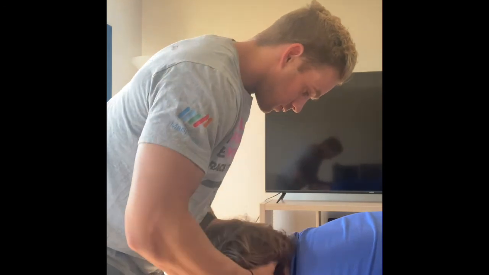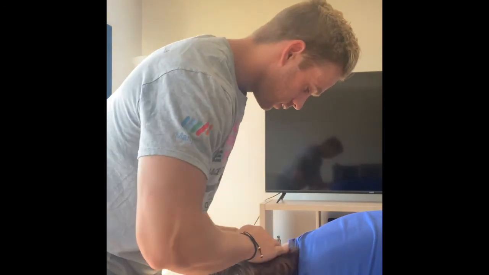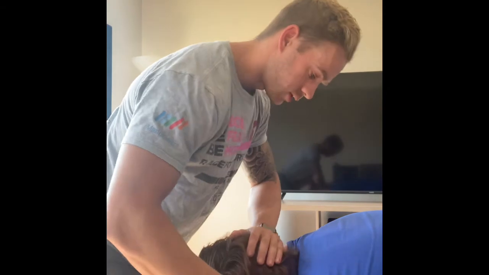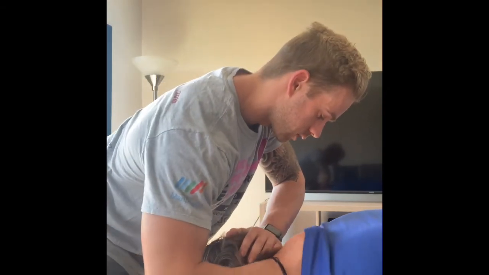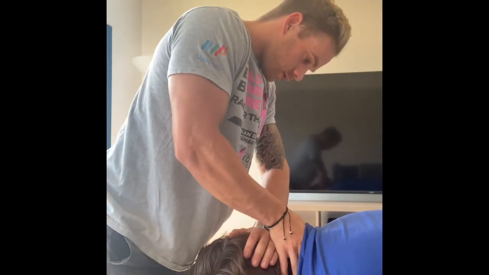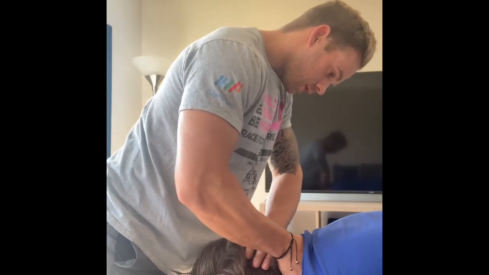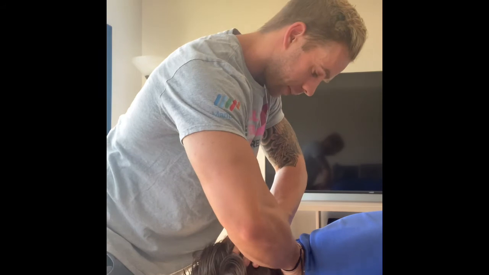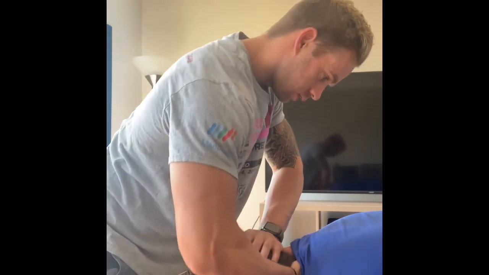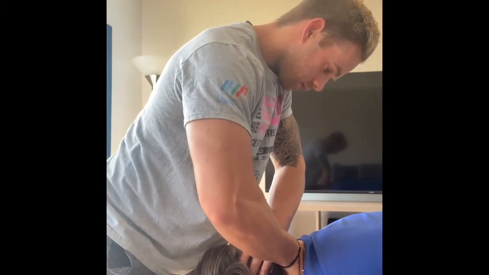There. Now we're going to rotate just a little. Hold them there, and I'm going to come up and block out the T1 spinous process. Fine tune.